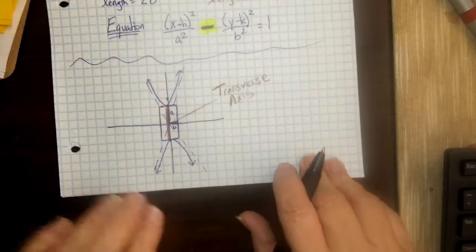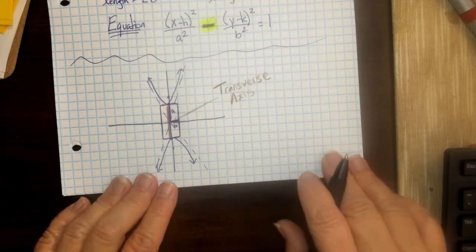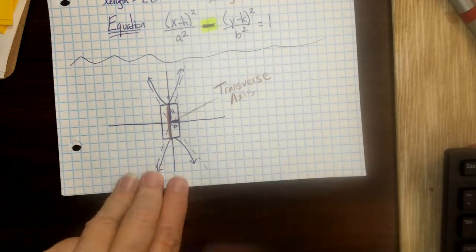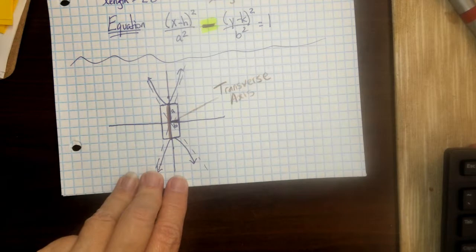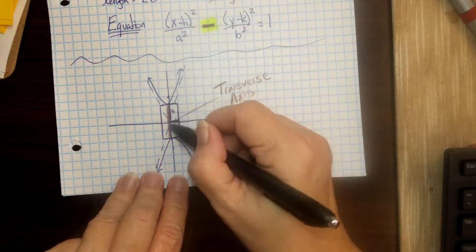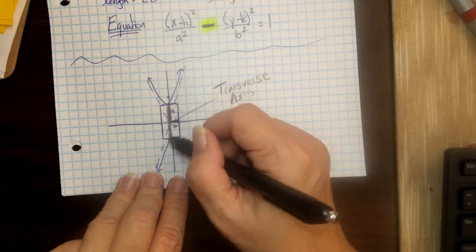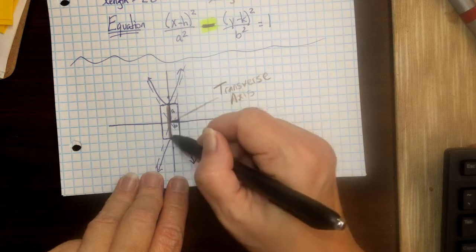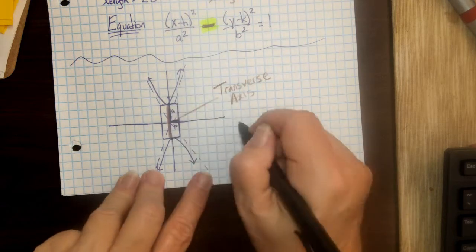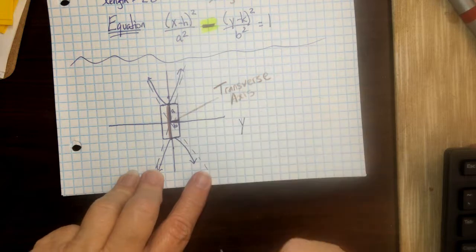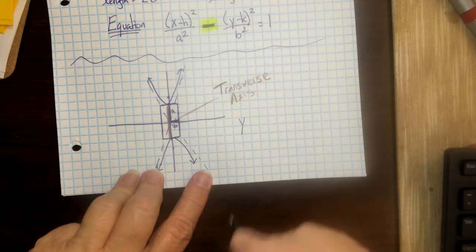So how is that going to change the equation? So think about subtraction. Order matters in subtraction. So the key thing about the hyperbola, whichever way your transverse axis is going, that letter has to come first. So since this is a vertical transverse axis, the y has to go first.